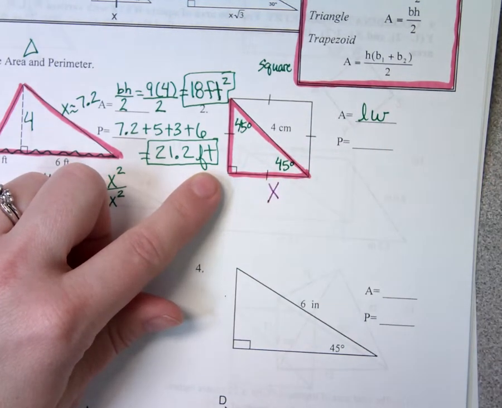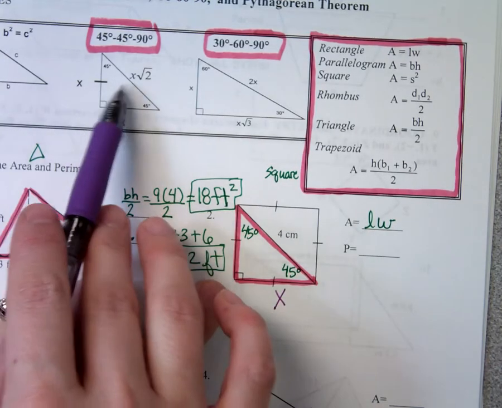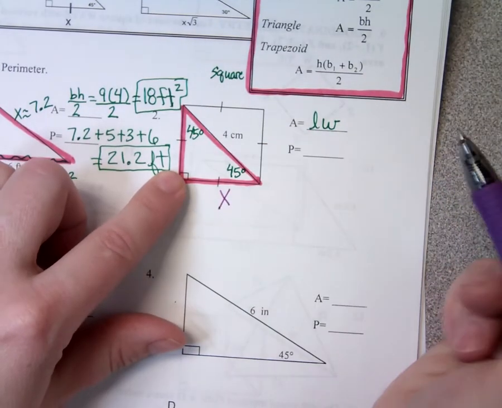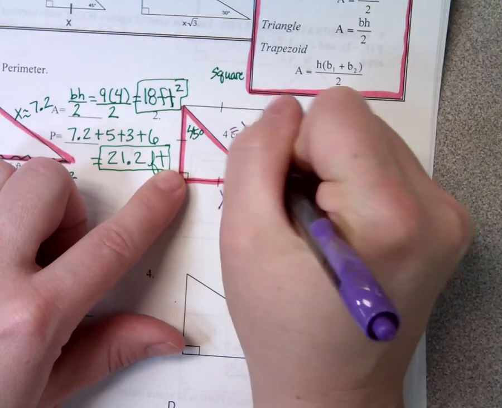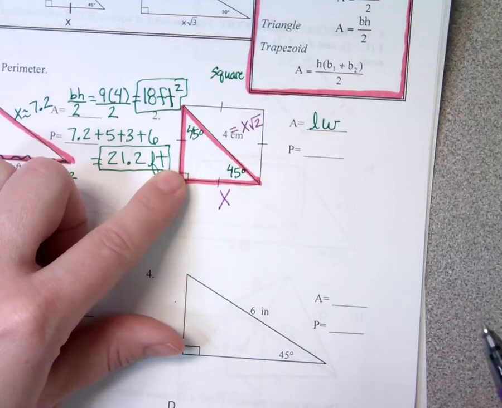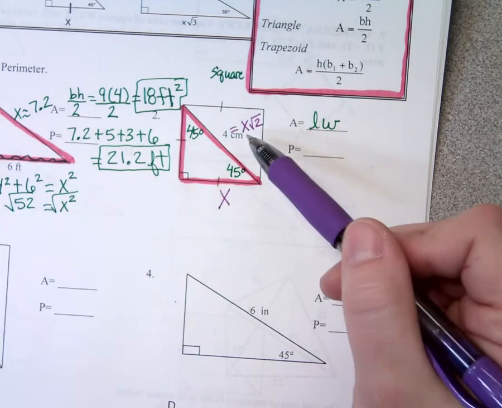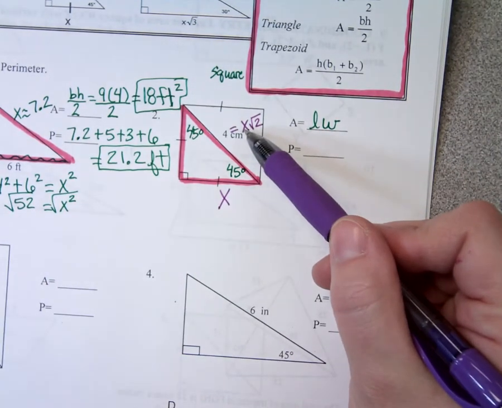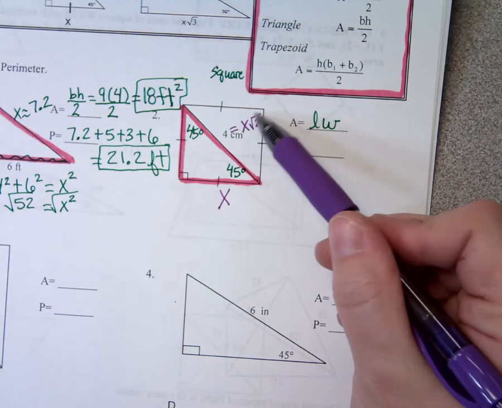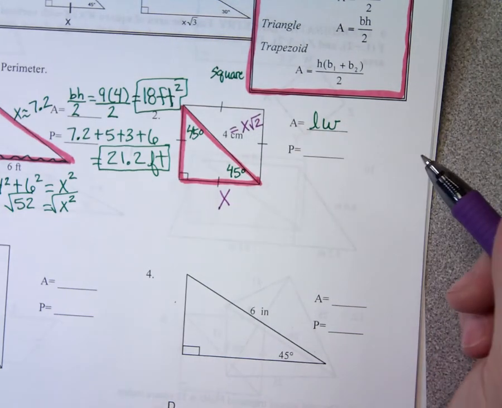Times 2. x square root of 2. And if you can't remember, they're right here on the page for you. Okay, because there is already a number there, I need to put equals x square root of 2. So if you already have a number there, you need to set it equal to whatever that's supposed to be. Okay, my problem is I need to solve for x. How can I get rid of that square root of 2? Do you remember? You need to multiply by.